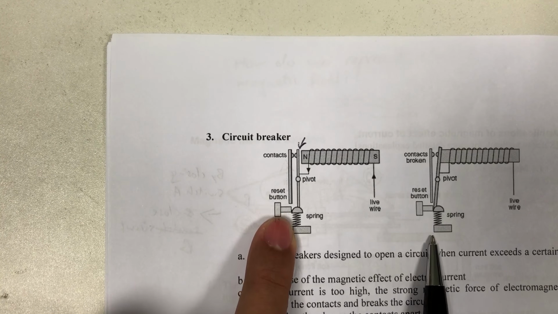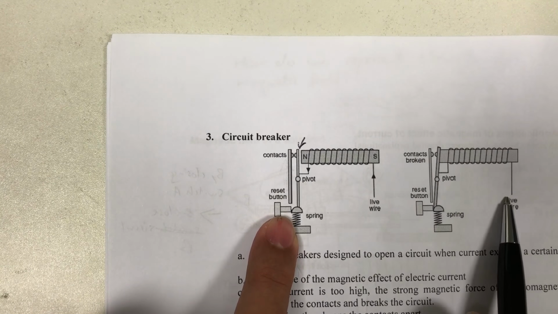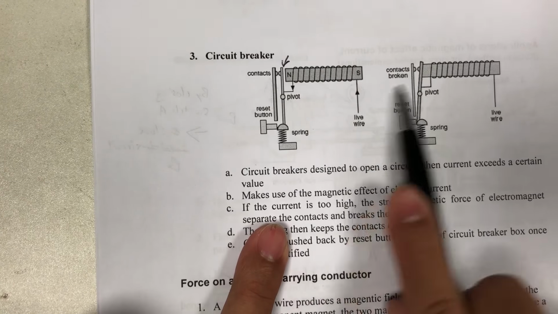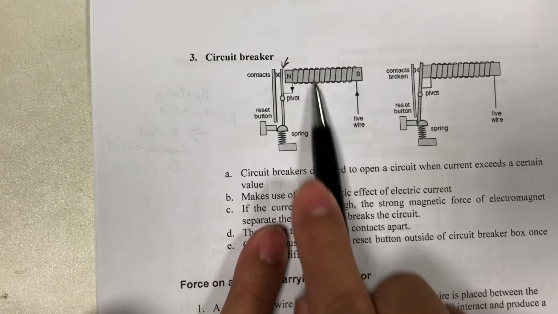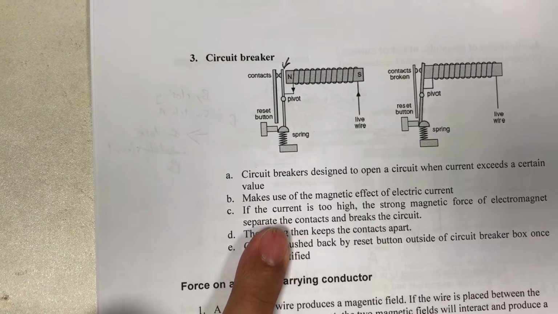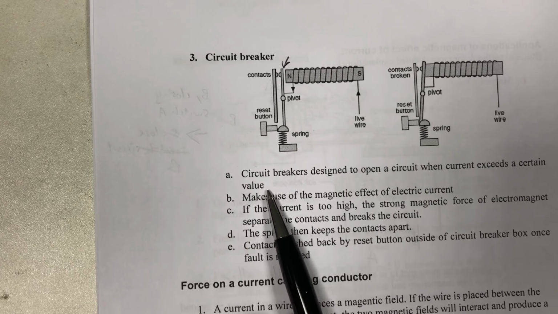So this is a very special condition. It only works when the current is large enough. That's why it's designed in this way, where I control the number of coils. By controlling the number of coils, I am controlling the strength of the electromagnet and determining whether this contact will move or not.